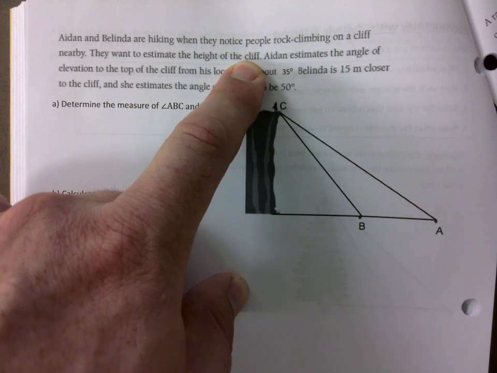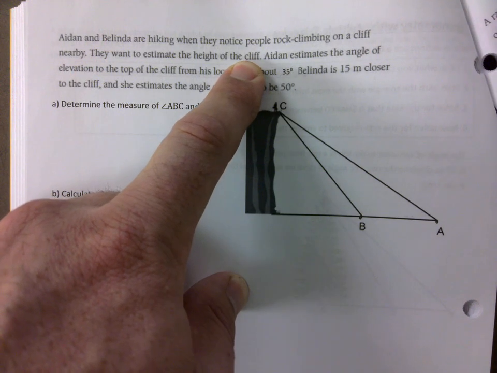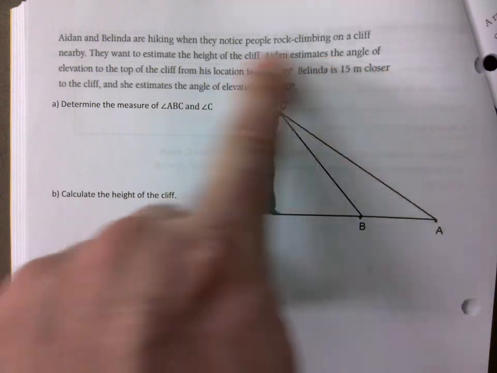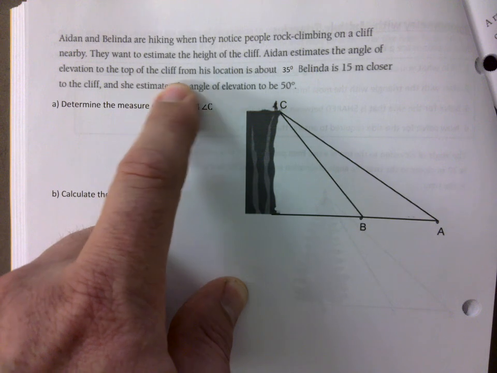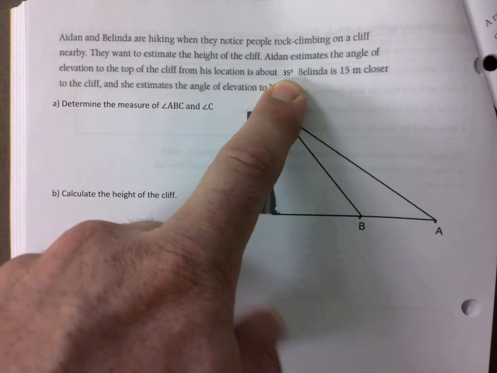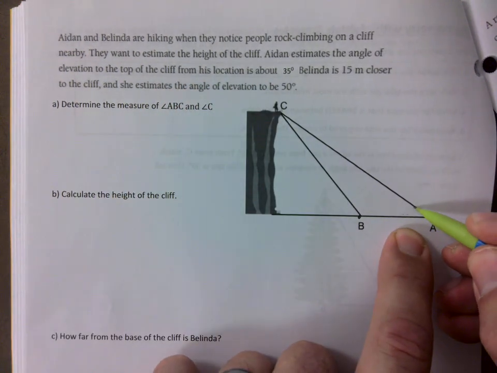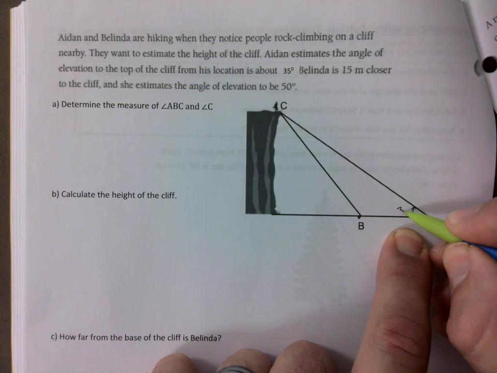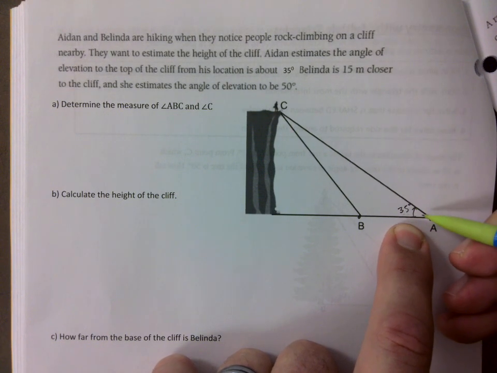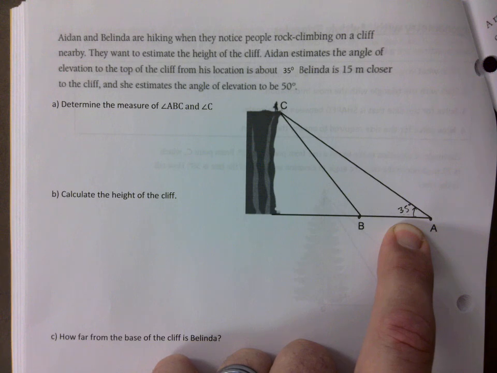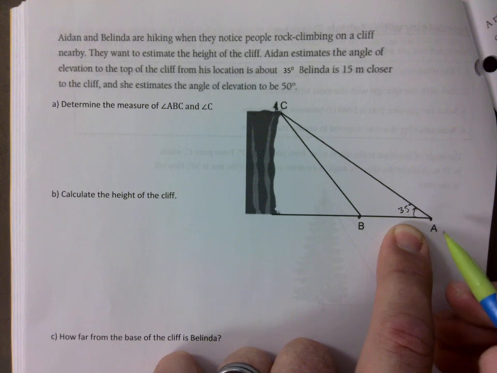They want to estimate the height of the cliff. Aiden estimates that the angle of elevation to the top of the cliff from his location is about 35 degrees. So angle of elevation is always measured from the horizontal going up. So this is 35 degrees. Can I just say something here? Angle of elevation is always the acute angle.